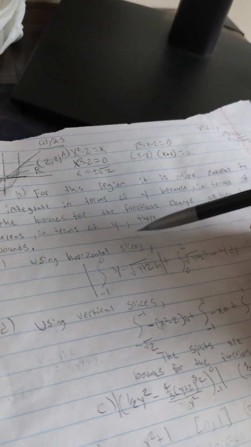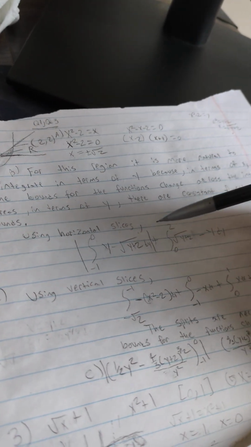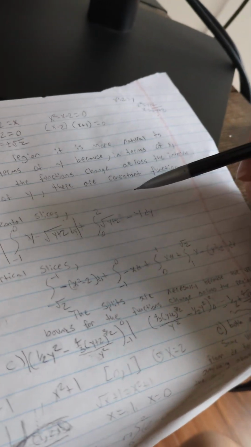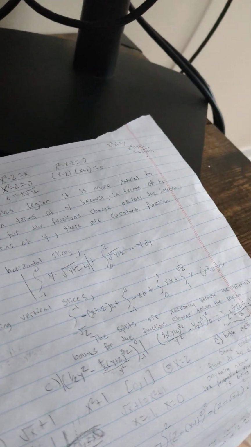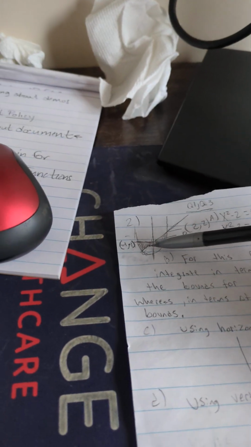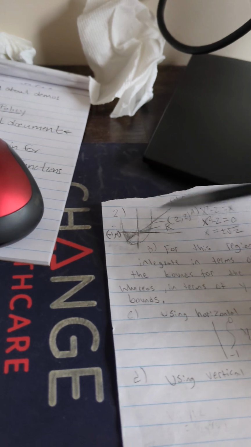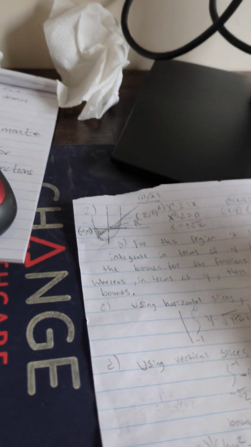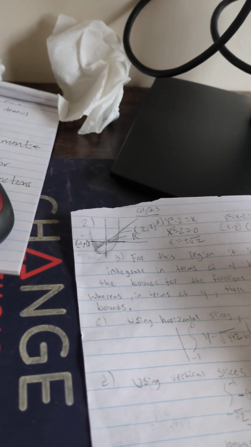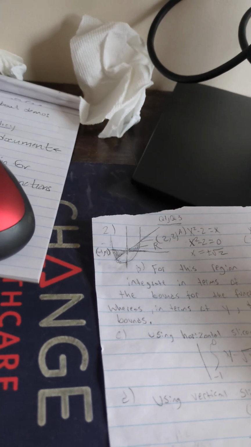You get the absolute value of the integral from negative 1 to 0 of y minus square root of y plus 2 dy, plus the integral from 0 to 2 of the square root of y plus 2 minus y dy. This is the absolute value because you're trying to find the total area, and negative 1 to 0 is below the x-axis, making it negative. So to find the total area, you should have two positive values, adding them up together.